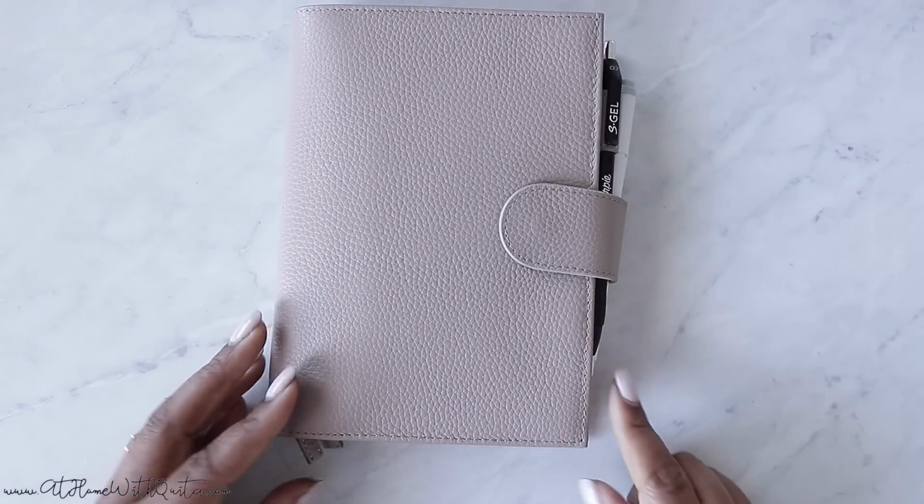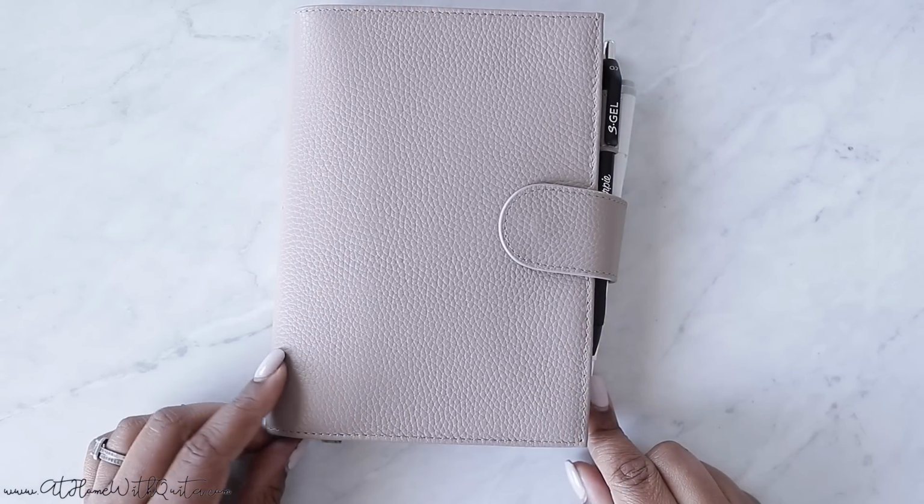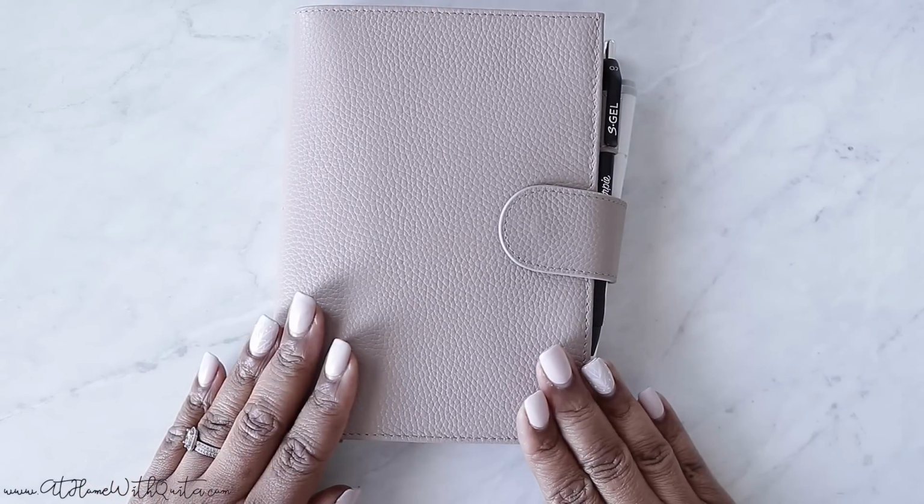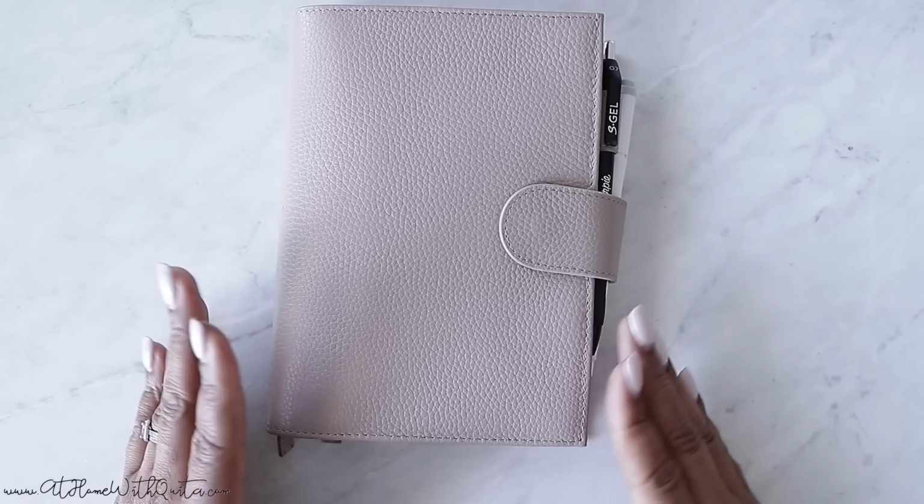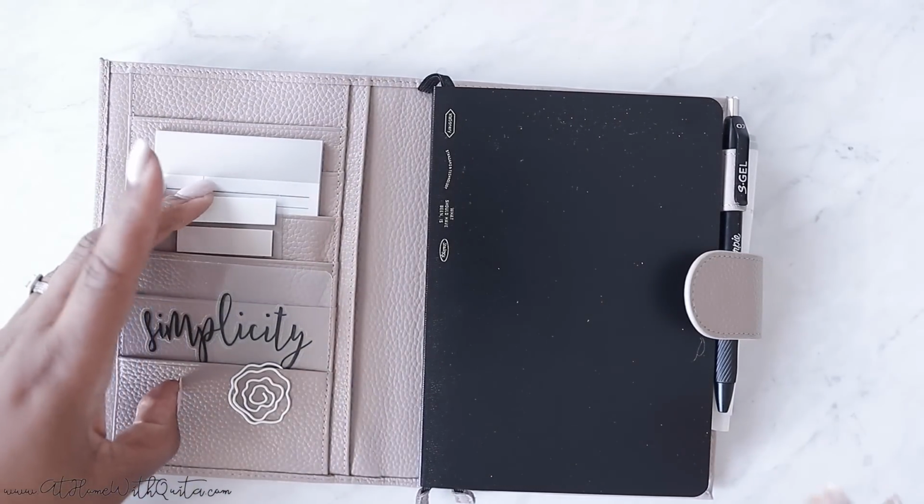So let's get into some planner brands and types. The first one is a Bujo. So Bujo is short for bullet journal, and that's where you basically draw any planner page layout you like, usually on grid paper. So this is my bullet journal that I'm trying to get into.